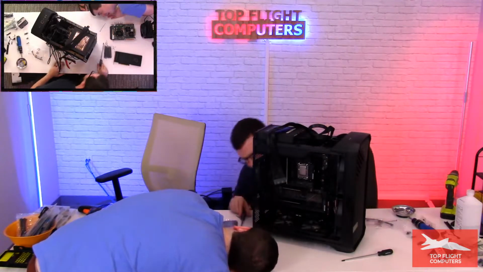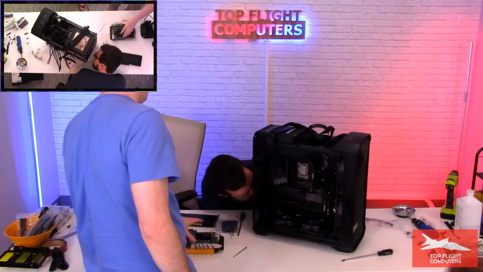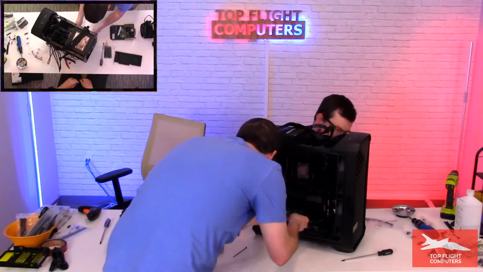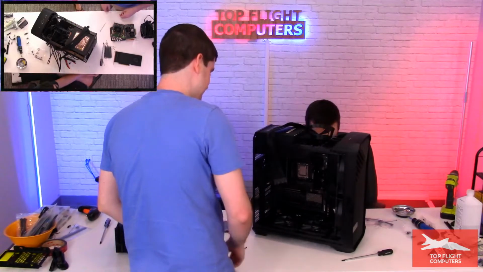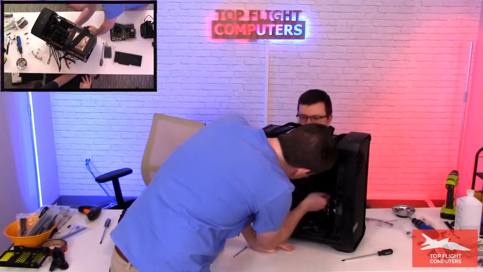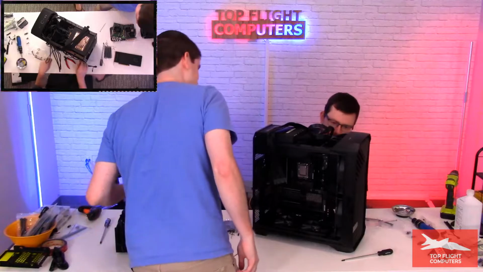Cross that bridge when we get there. Yeah, at least one, if not both, will have to come out. Oh boy. They're easily accessible, so like. As I like to say, we'll burn that bridge when we get to it. Yep, we will absolutely burn that bridge when we get there.